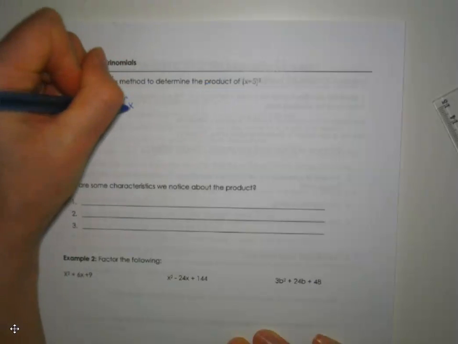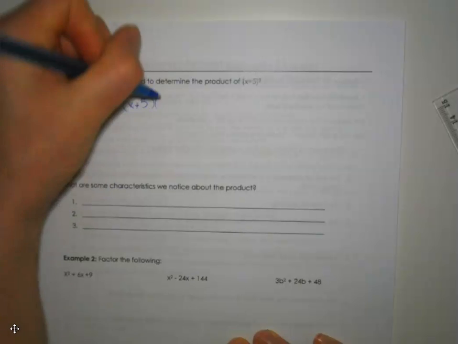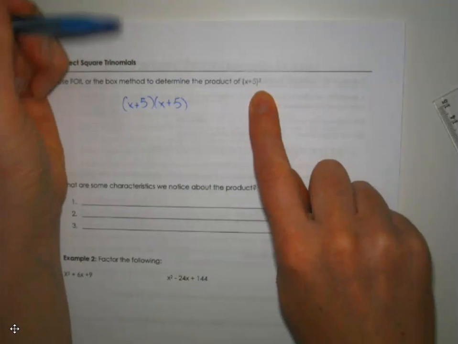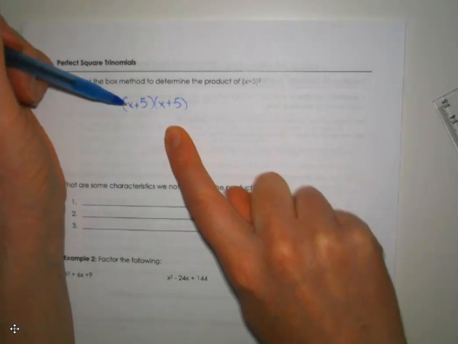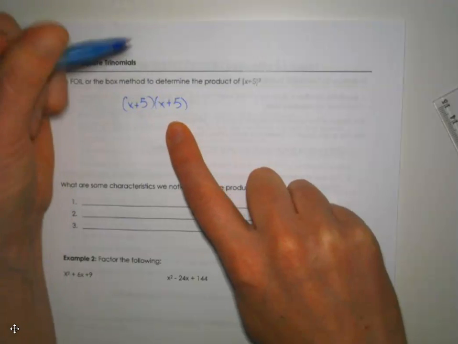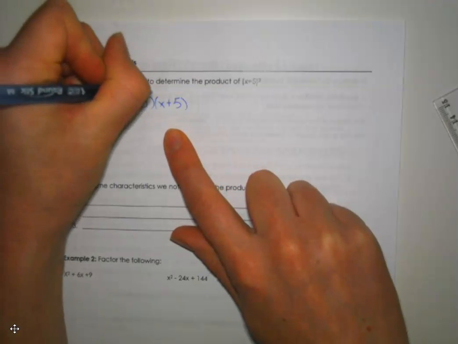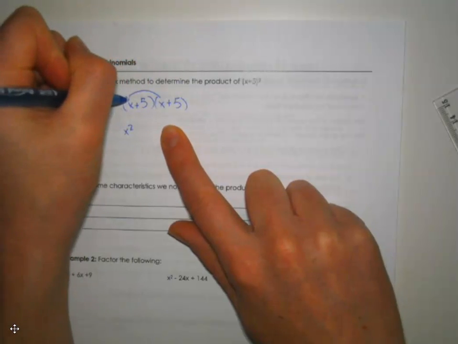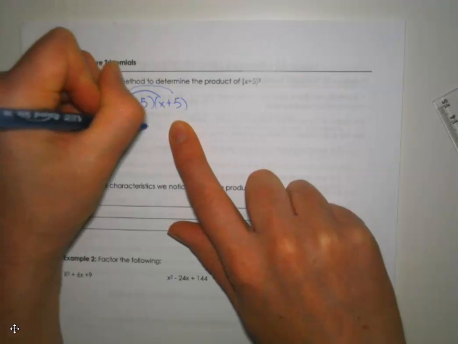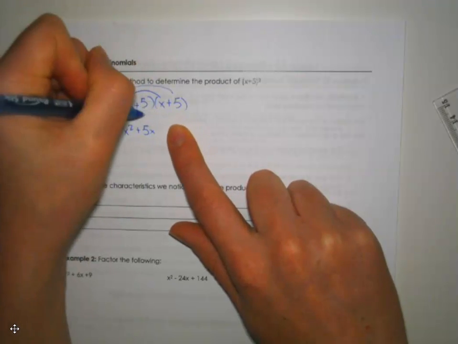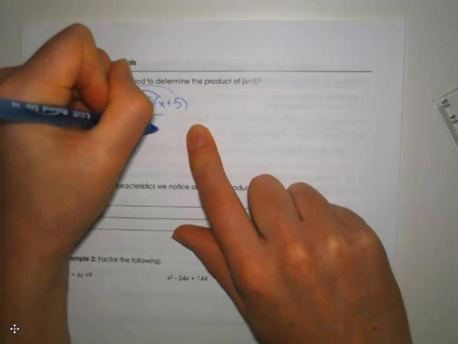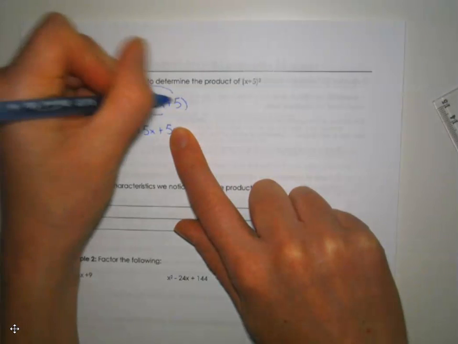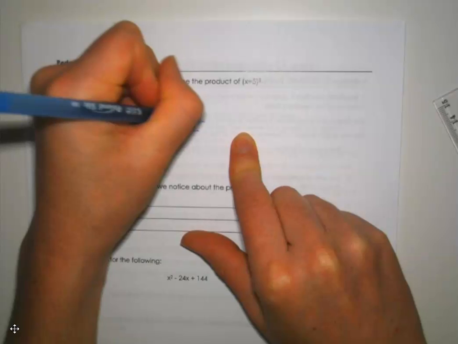So if we have x plus 5, and you guys can of course try the box method as well. So remember, if you have x plus 5 squared, then you just have the bracket multiplied by itself twice, right? So if we FOIL it, first terms multiplied together gives us x squared. Outside terms, so x is on the outside and plus 5 is on the outside, so we have plus 5x. Inside terms, again, plus 5 times plus x gives us plus 5x. And our last terms are 5 times 5, which would be plus 25.